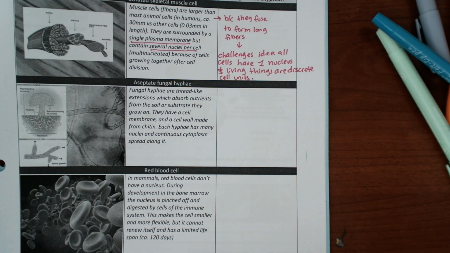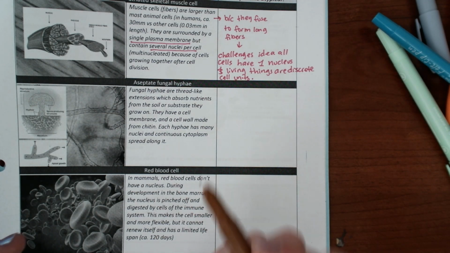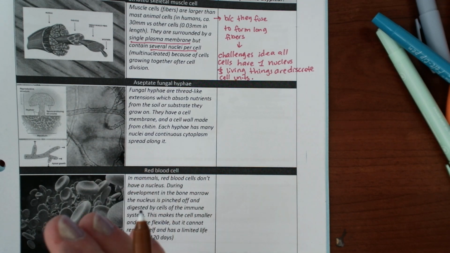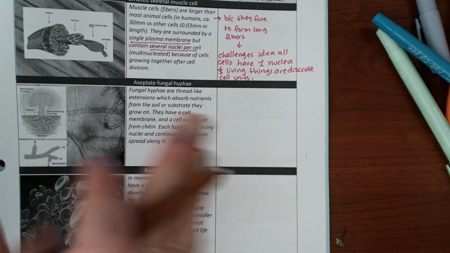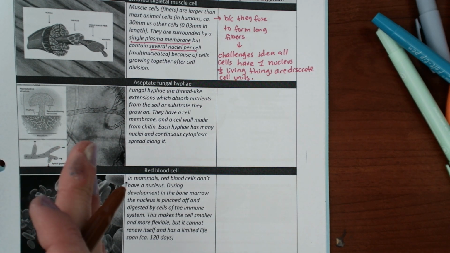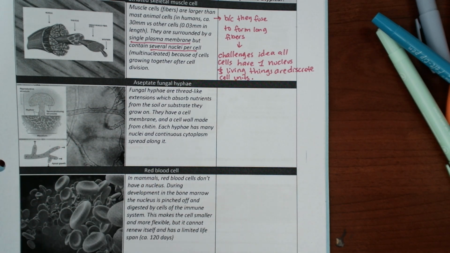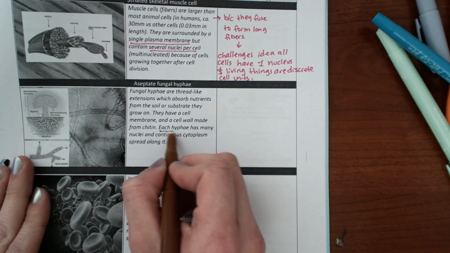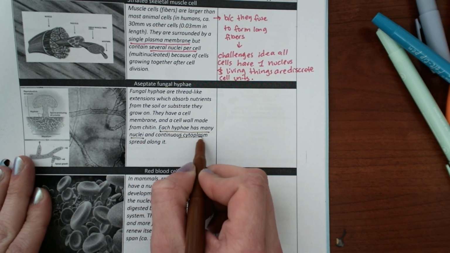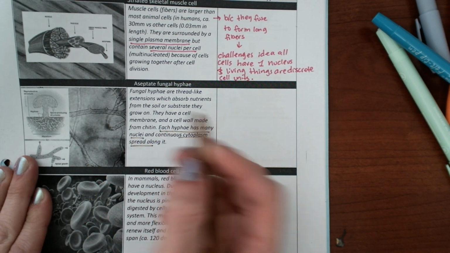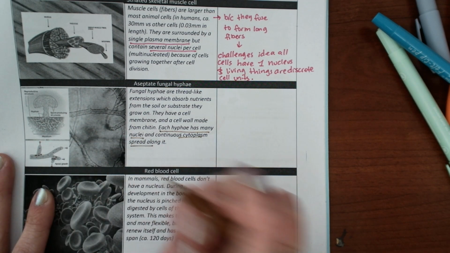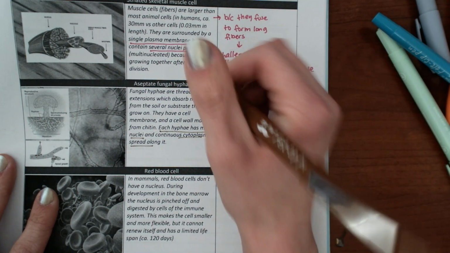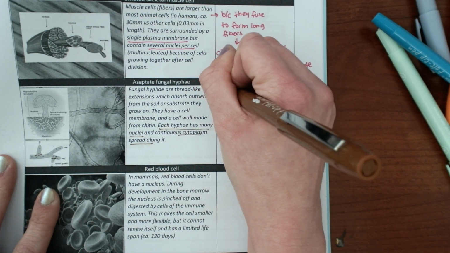They have a cell membrane and a cell wall, but because they're formed together and only separated by septums, or false separations, and their cytoplasm is connected, they end up having multiple nuclei per cell. Imagine a dotted line separating them. So they have multiple nuclei in one cell, separated by septums.